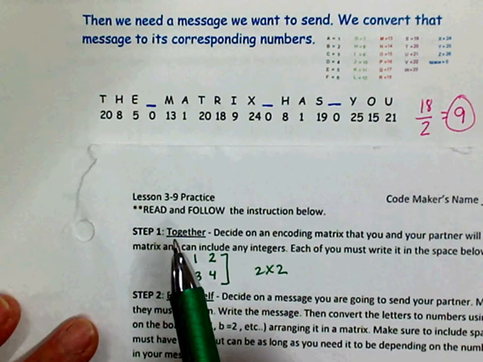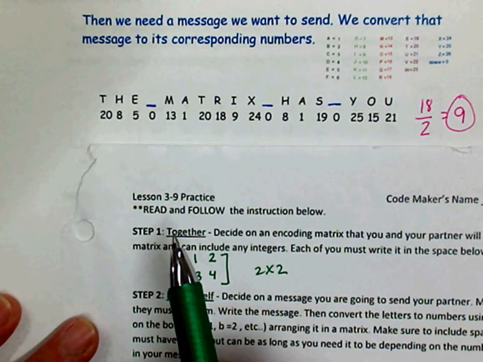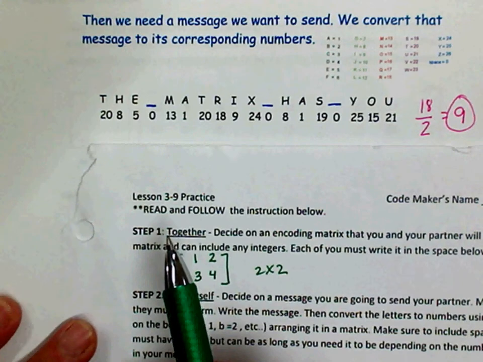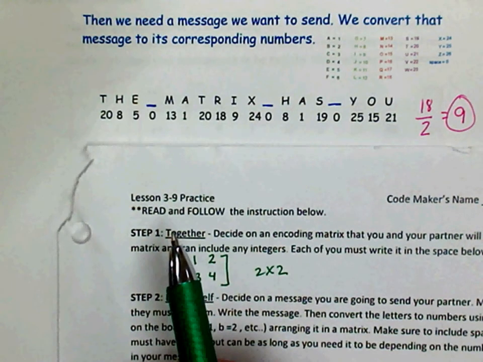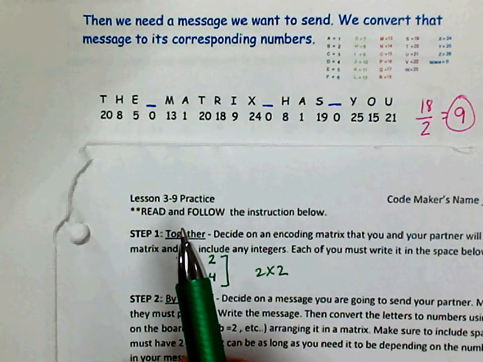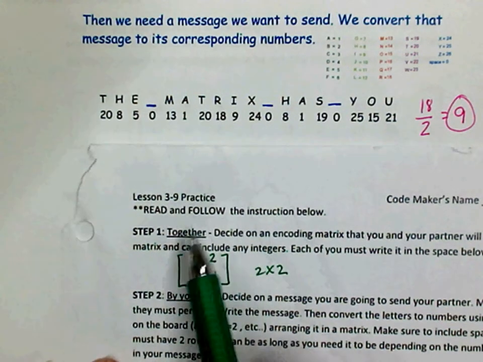That's a very easy code to break. I would not pick those. Pick something a little harder. You can do any numbers you want. You can even do fractions if you want to make it hard. I don't recommend it, but that's up to you. But for the sake of our notes, we're going to put 1, 2, 3, 4.